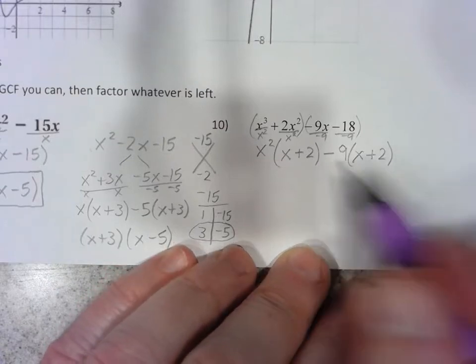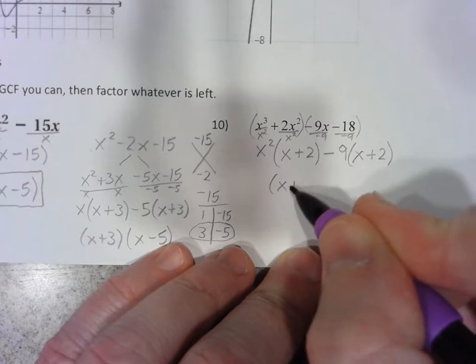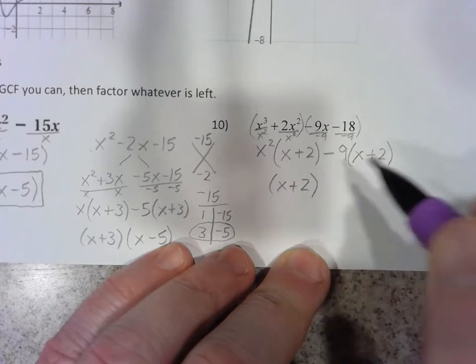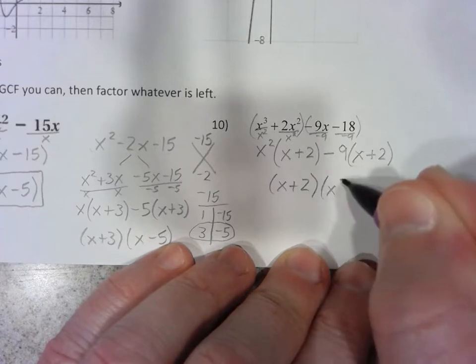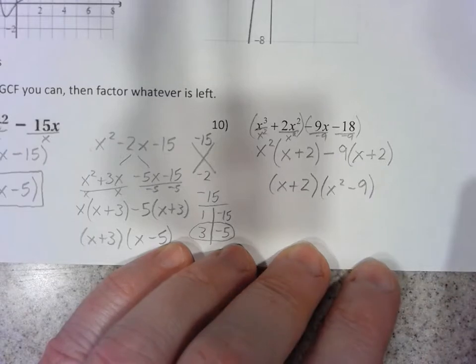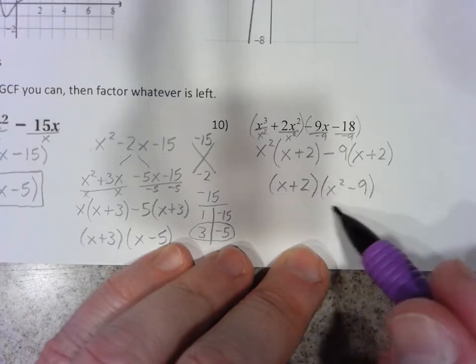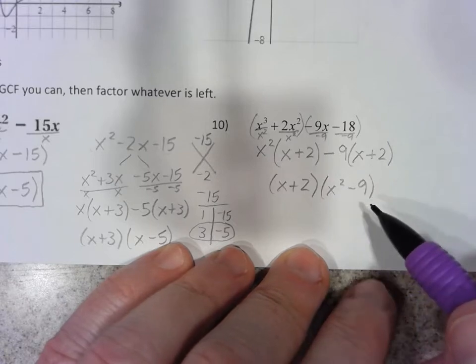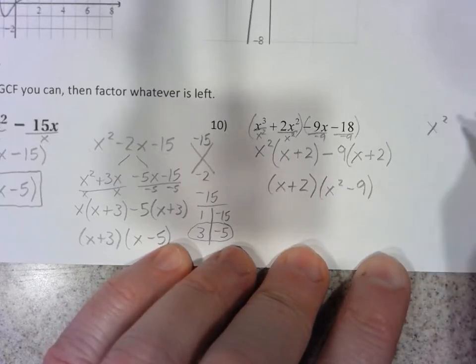And as I was hoping, they both have an x plus 2. And what's left on the outside is x squared minus 9. So x plus 2 doesn't have any exponents, but x squared minus 9 does. Can we factor that? I think so.